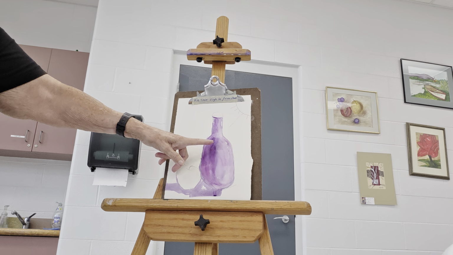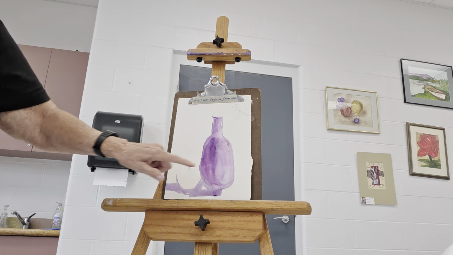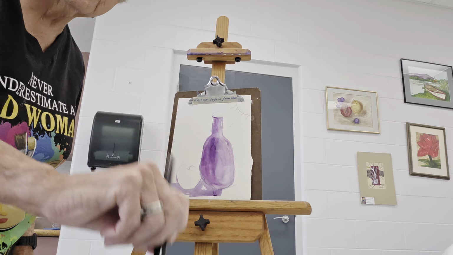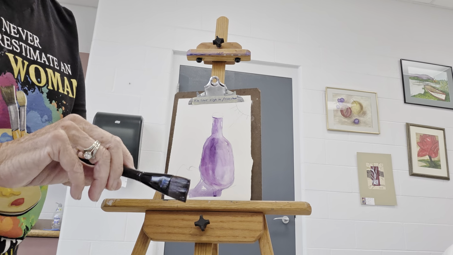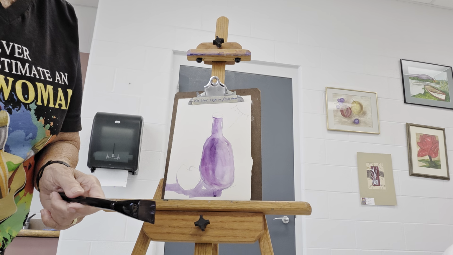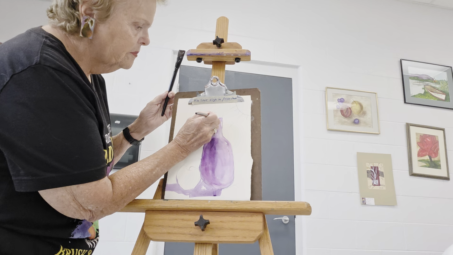In here, we still haven't got enough dark. We haven't got enough change from here to here, making the thing go down. So I'm going to switch back to this brush. Okay, just for a second, just gonna fix my lip. My lip is a little off.